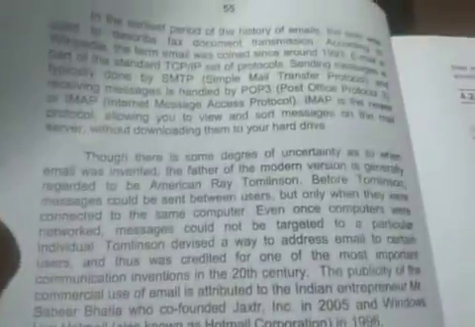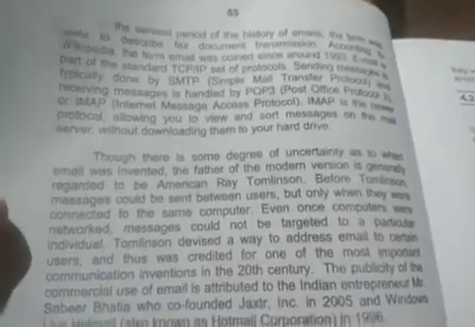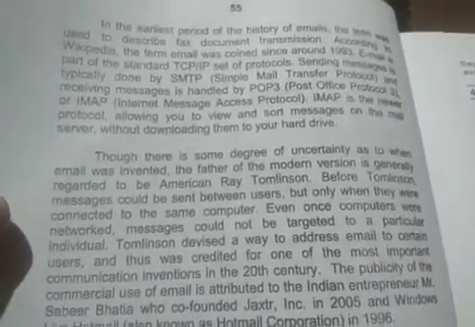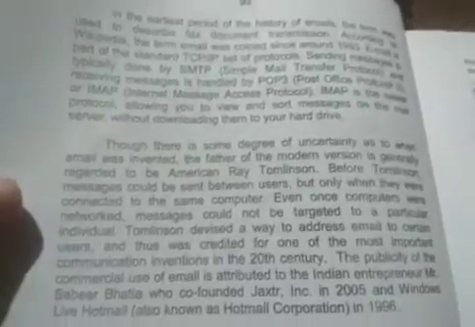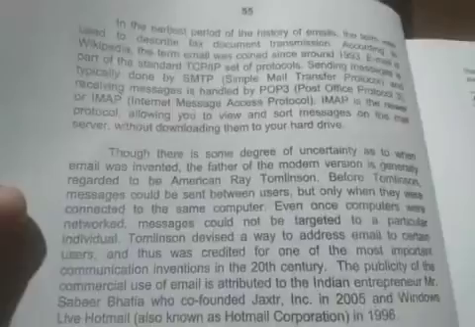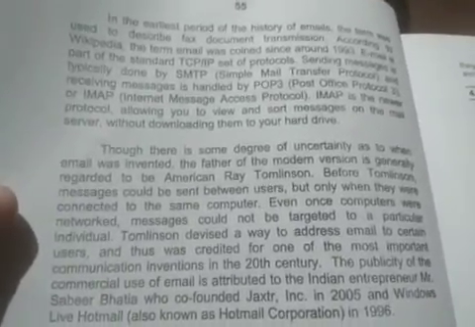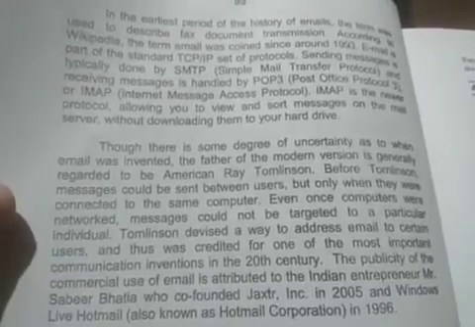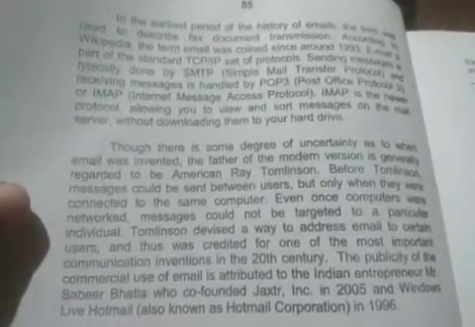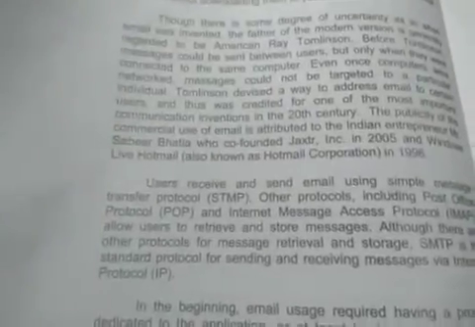In the earliest period of the history of emails, the term was used to describe fax document transmission. According to Wikipedia, the term email was coined around 1993. Email is part of the standard TCP/IP set of protocols. Sending messages is typically done by SMTP, Simple Mail Transfer Protocol, and receiving messages is handled by POP3, Post Office Protocol 3, or IMAP, Internet Message Access Protocol. IMAP is the transfer protocol allowing you to view and sort messages on the mail server without downloading them to your hard drive.